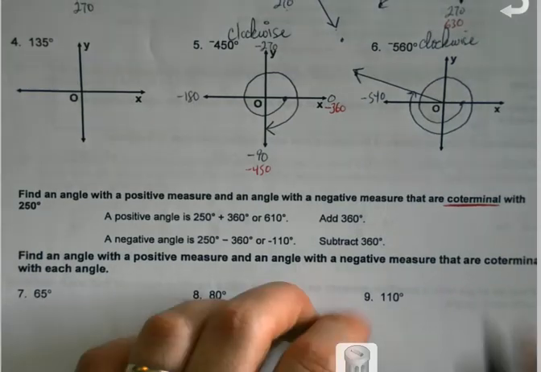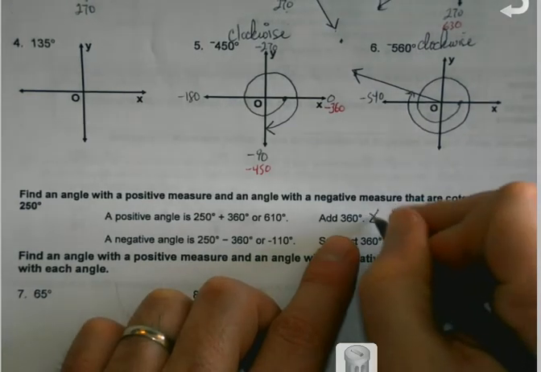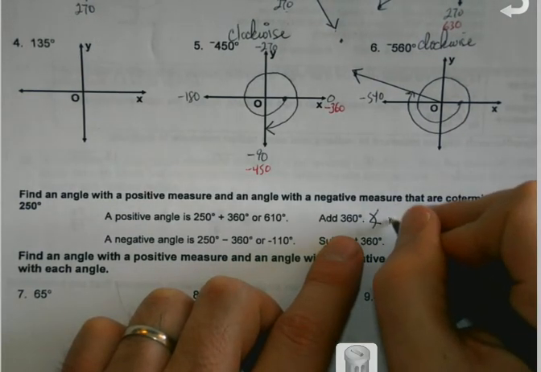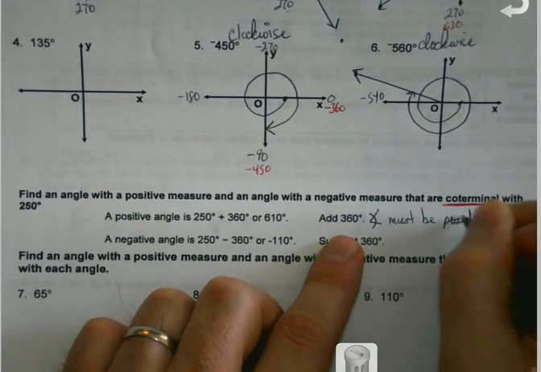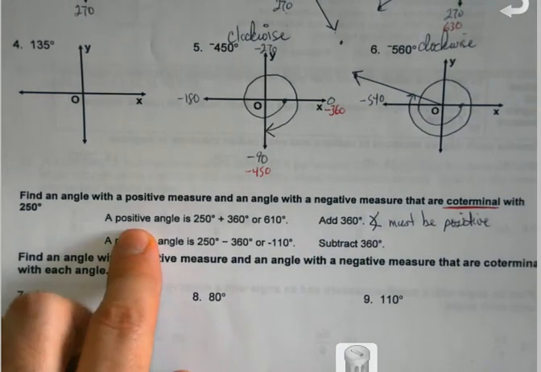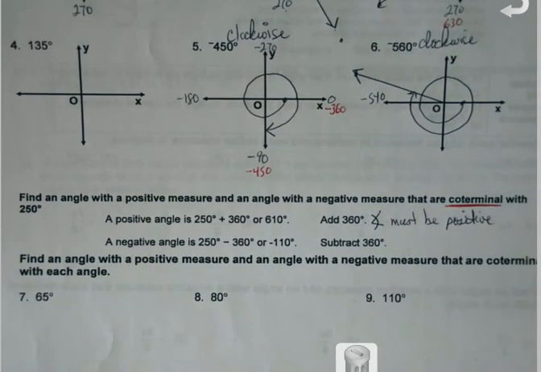But I want to make a note here. For your positive coterminal, your angle must be positive. And you're like, wait a minute, what do you mean your angle must be positive? Of course it's going to be positive. It says positive right there. Right, but if you got like a negative 400 degree angle to start with, if you add 360, you'd still be in the negatives. So sometimes you may have to add 360 more than once.